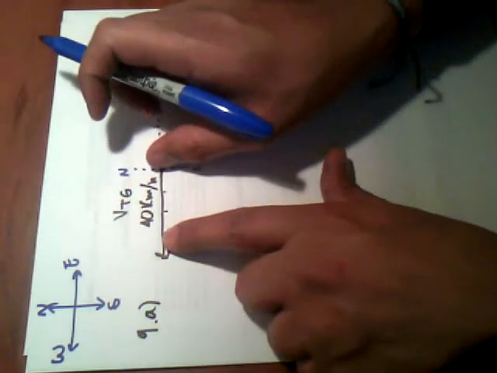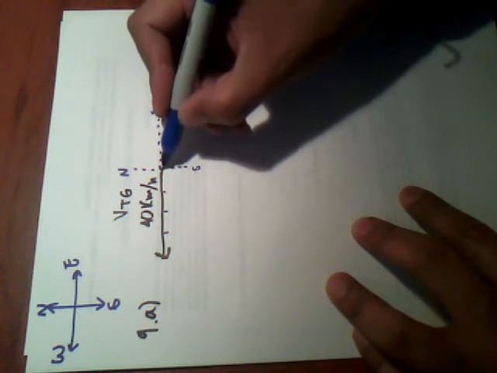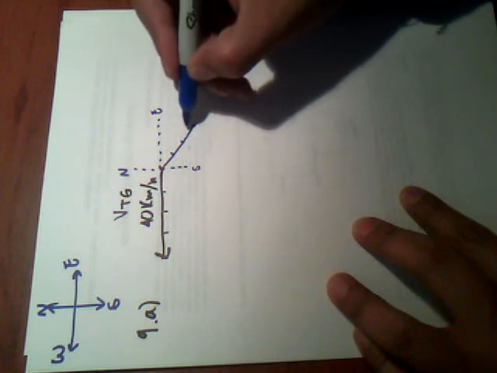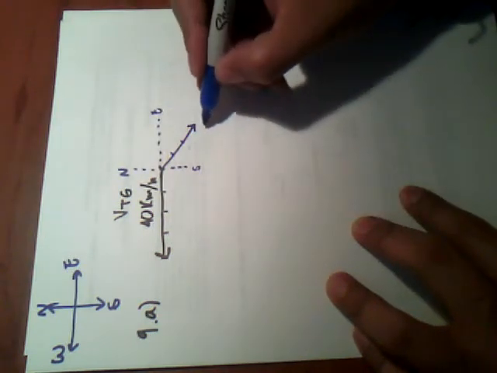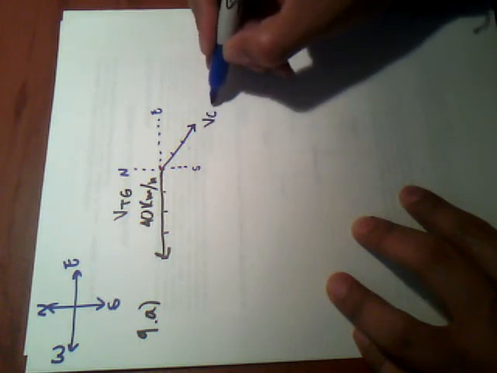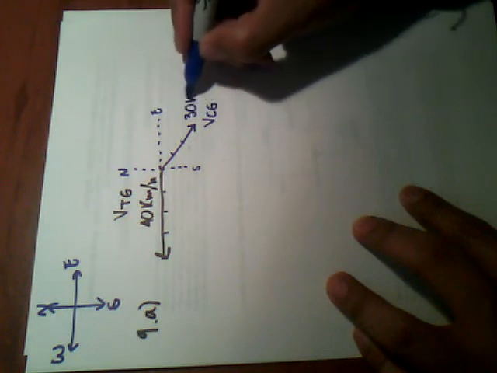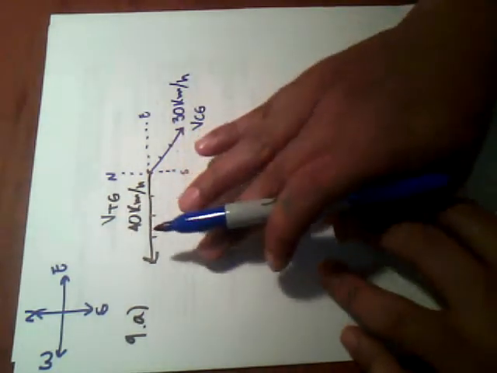So if I want to draw 30 kilometers per hour, I will have to draw just 3 of these units, and I will draw them at 40 degrees down here. So 1 unit, 2 units, 3 units, more or less. This will be the velocity of the car relative to the ground, and this one will be 30 kilometers per hour. So this is part 1.